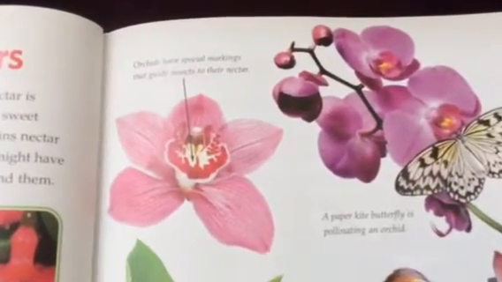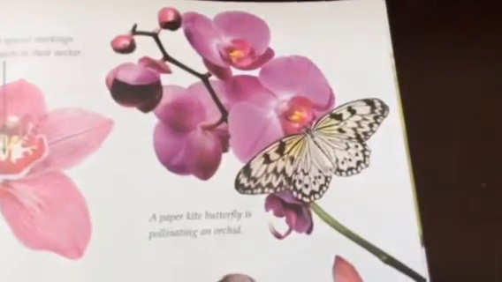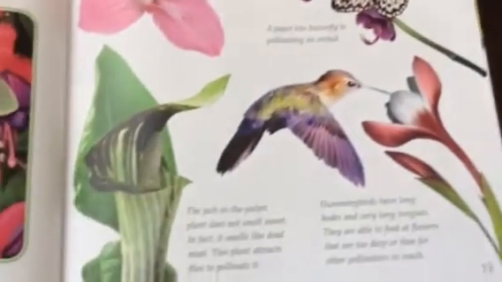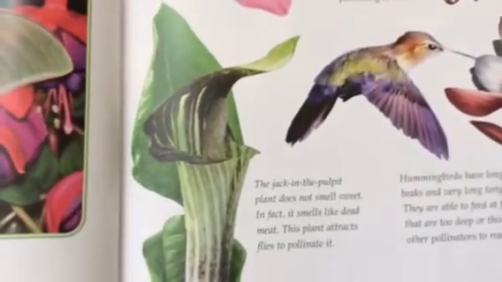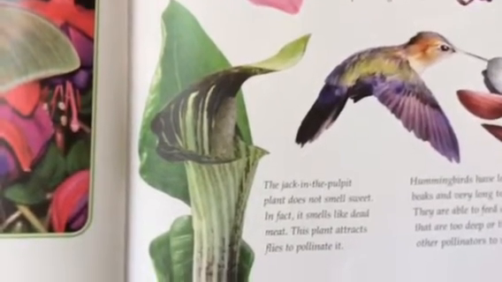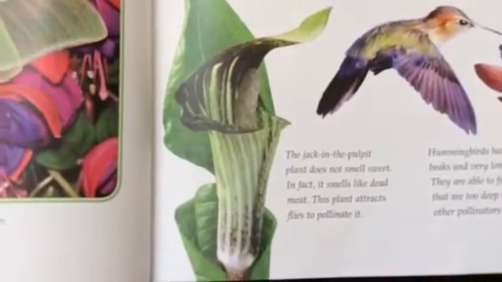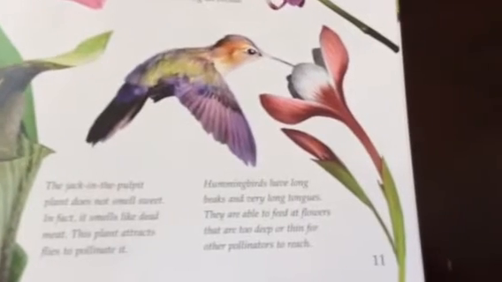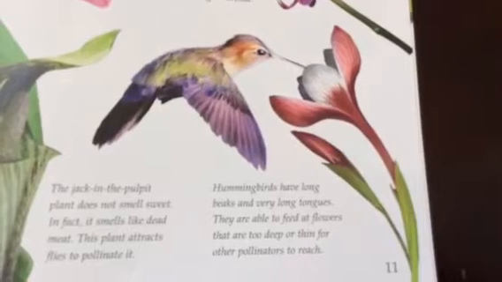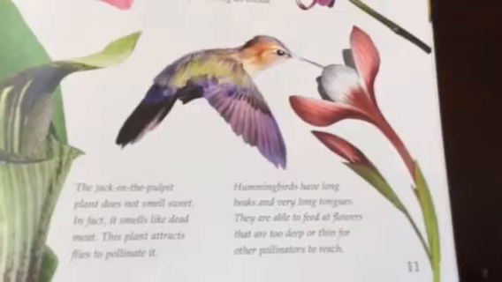Orchids have special markings that guide insects into their nectar. A paper kite butterfly is pollinating an orchid. The jack in the pulpit plant does not smell sweet. In fact, it smells like dead meat. This plant attracts flies to pollinate it. Hummingbirds have long beaks and very long tongues. They are able to feed at flowers that are too deep or thin for other pollinators to reach.